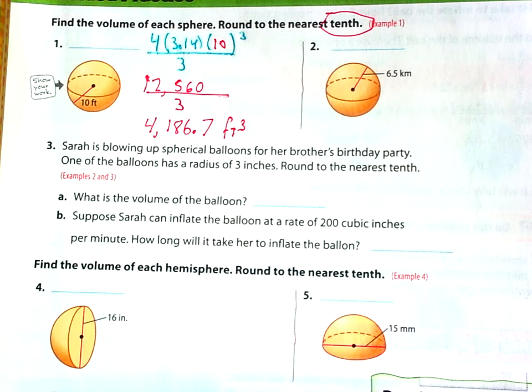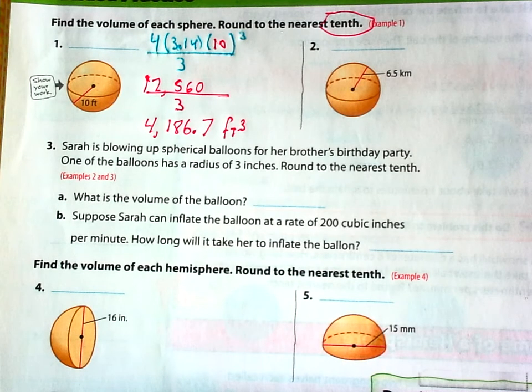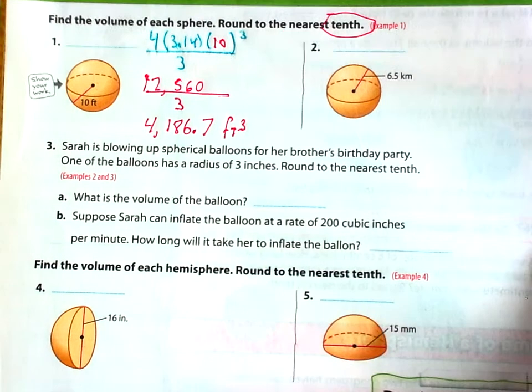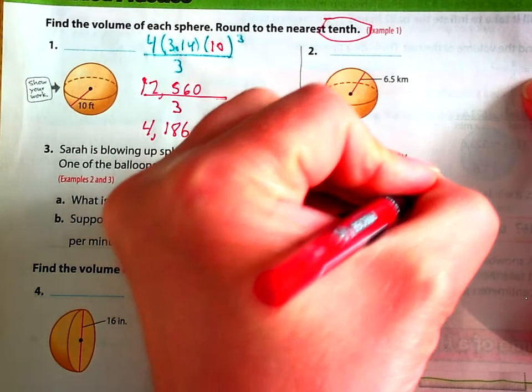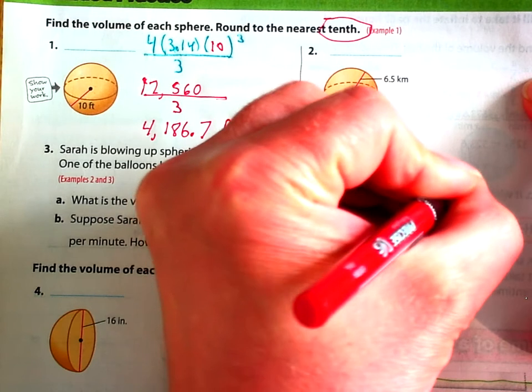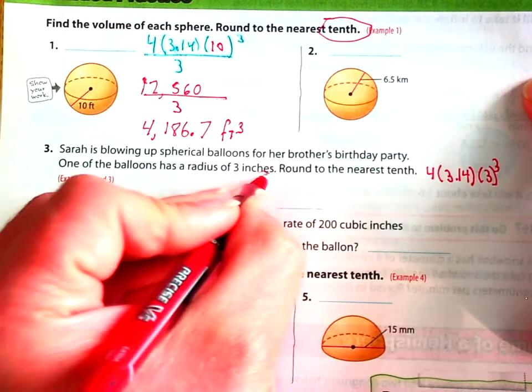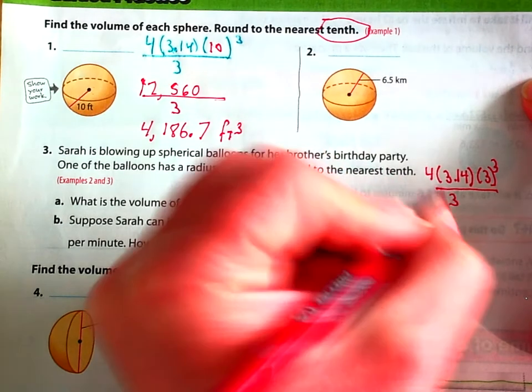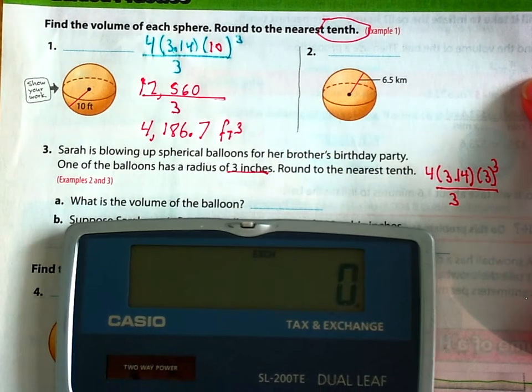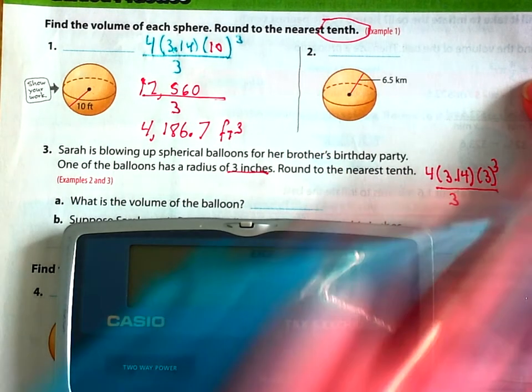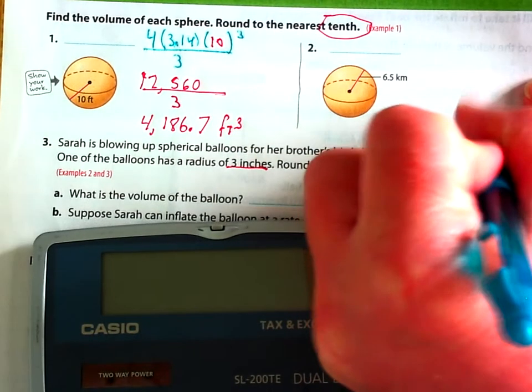Now it says Sarah is blowing up balloons in the shape of a sphere for her brother's birthday party. One of the balloons has a radius of 3 inches, round to the nearest tenth. So the first thing I want to do is find the volume of that balloon. So 4 times the 3.14 times 3 to the third, because they did give me the radius, divided by 3. Well, I know 3 to the third is actually 27.